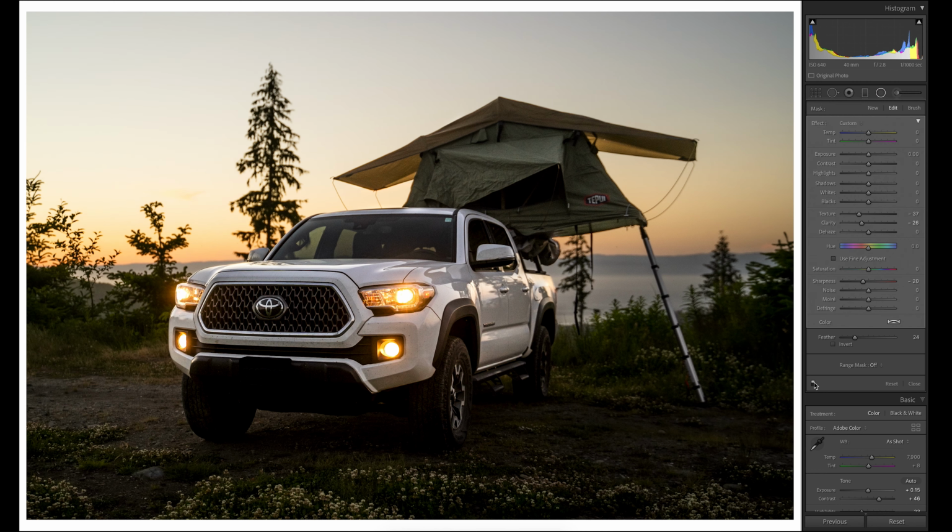Cool. So this is after that adjustment, and then this is before. It's very subtle, but it does make a difference. You could probably honestly do more, like maybe less sharpness, less clarity. It might be too subtle, but I think we can leave it at that. That's the before. That's the after.